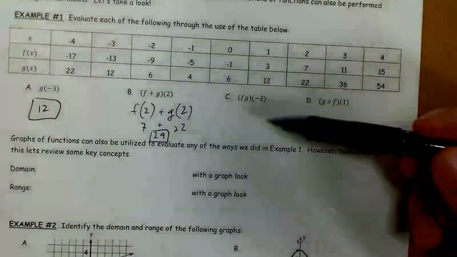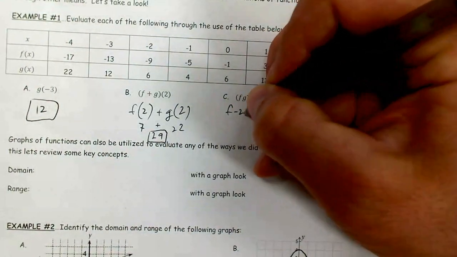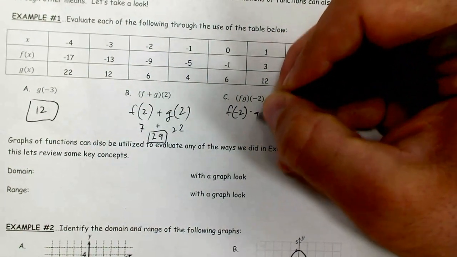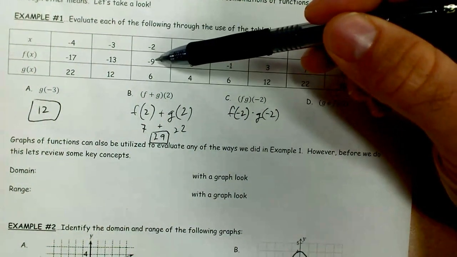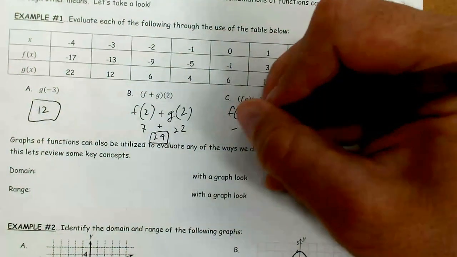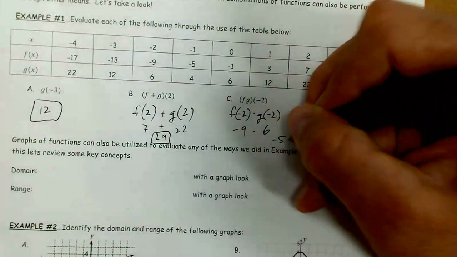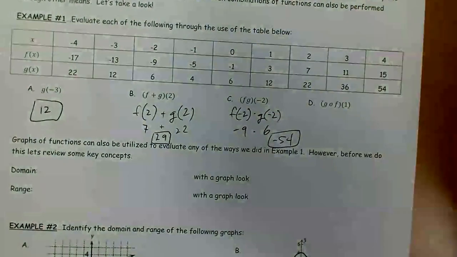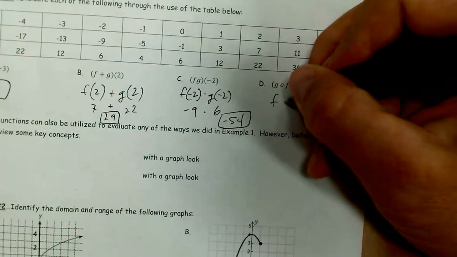C, the f times g of -2, same idea. That would just be f of -2 times g of -2. Find those from above. F of -2 is -9. G of -2 is 6. So -9, I should say, times 6. So we got -54.